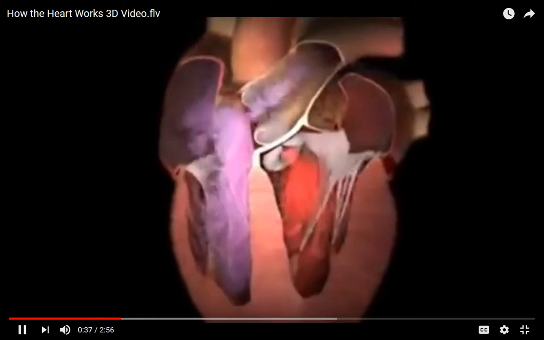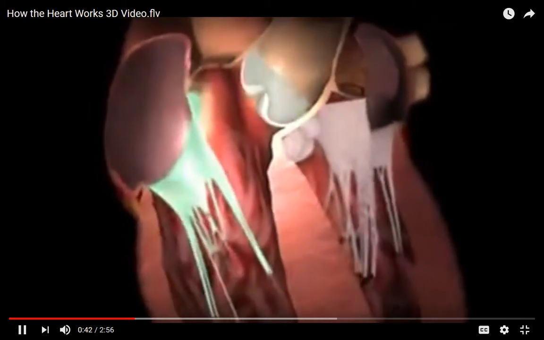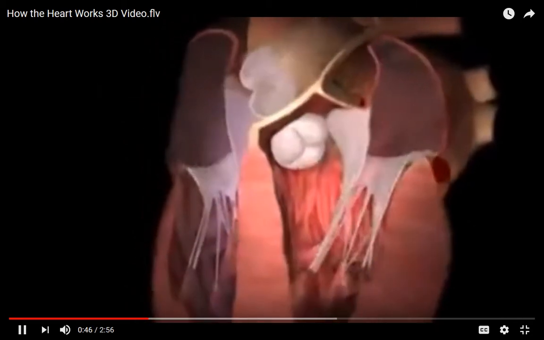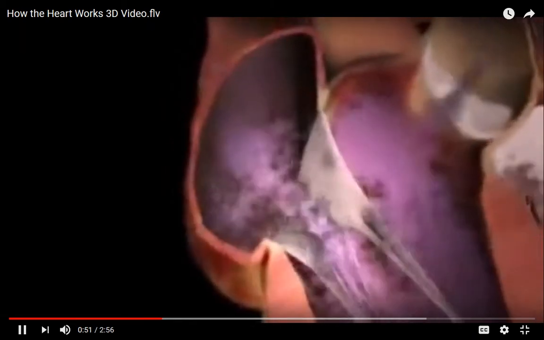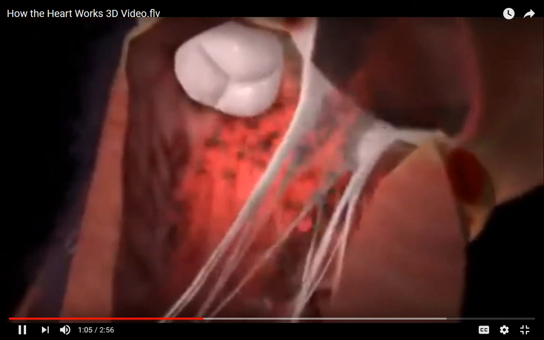Can you see the closing of the valves? Notice how the AV valves close before this is the aortic valve, this is the pulmonary valve. And that contributes to the heartbeat. You can watch this animation separately in our Blackboard folder, and it'll give you the sounds of that lub dup. So the dup is the closing of the pulmonary and aortic valves, and the lub is the closing of the AV valves. So here's the right AV valve.